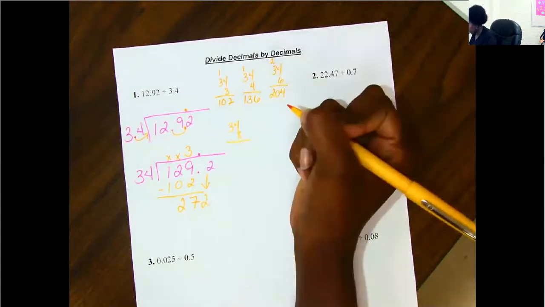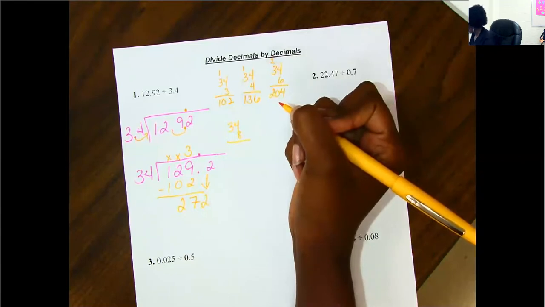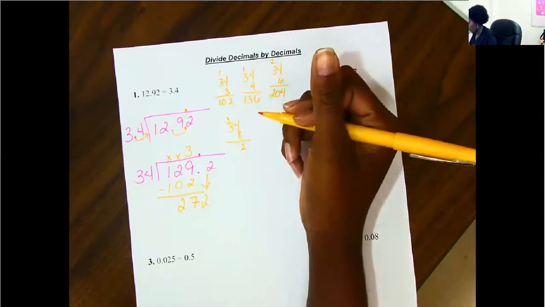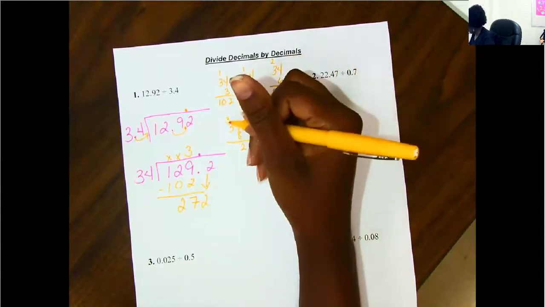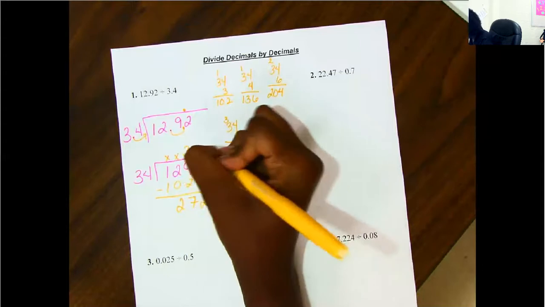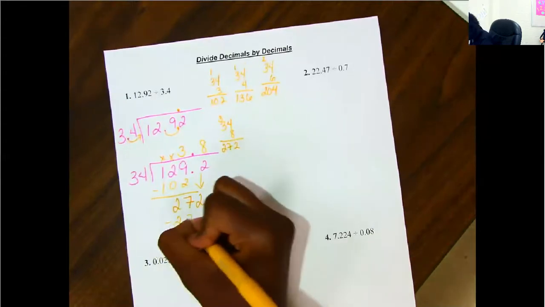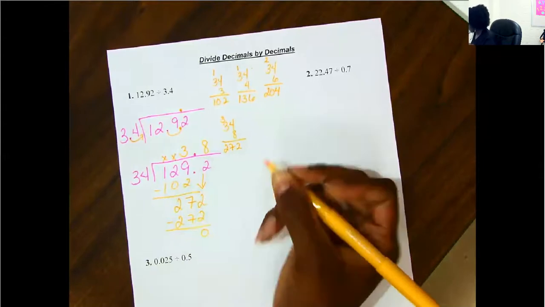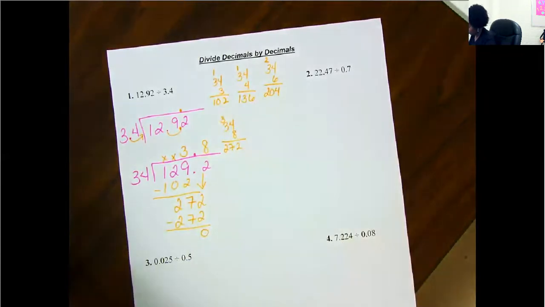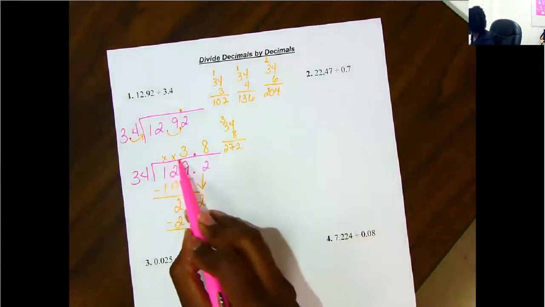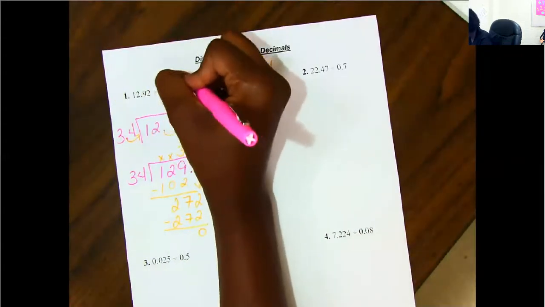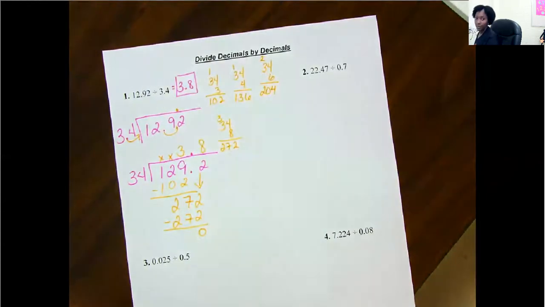34 times 8. 8 times 4, 32. 8 times 3, 24, plus 3, 27. Got exactly 272. So I'm going to go ahead and put my 8 here. I'm going to subtract. I have nothing left over. Notice, ladies and gentlemen, I have done scratch work, paper, pencil. Funny how that works out. So our final answer, if we look at the top, is 3.8. So I'm going to put 3.8 as my final answer here.